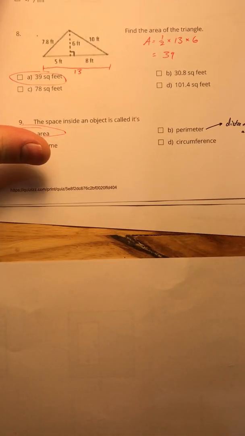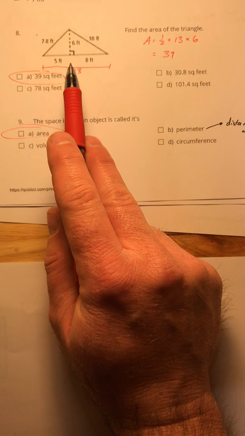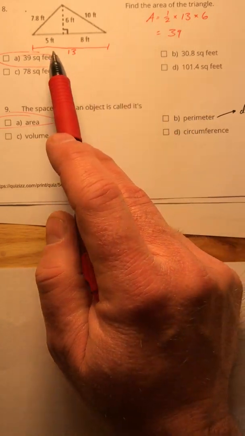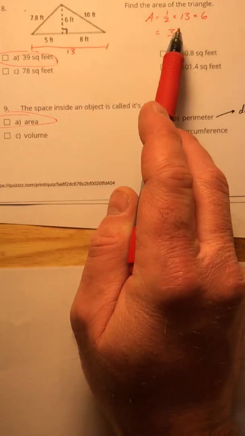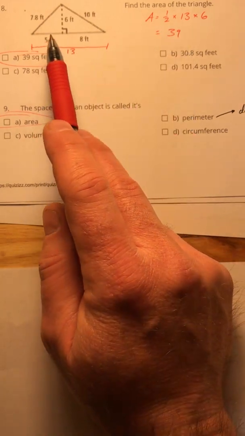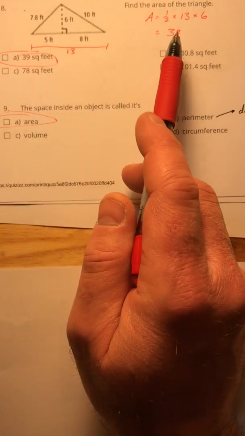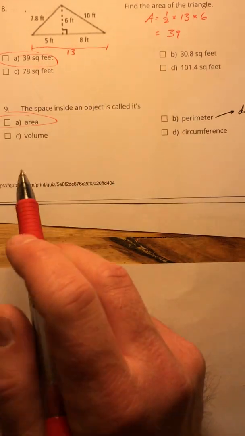All right, problems 8 and 9. Problem number 8, find the area of a triangle. That one should be pretty easy. We just do 1/2 times base times height, which is 1/2 times 13, add these two together, times 6. I did have a student ask me about finding the area of this triangle and then finding the area of this triangle and adding them together. You should still get the same answer, 39 square feet.